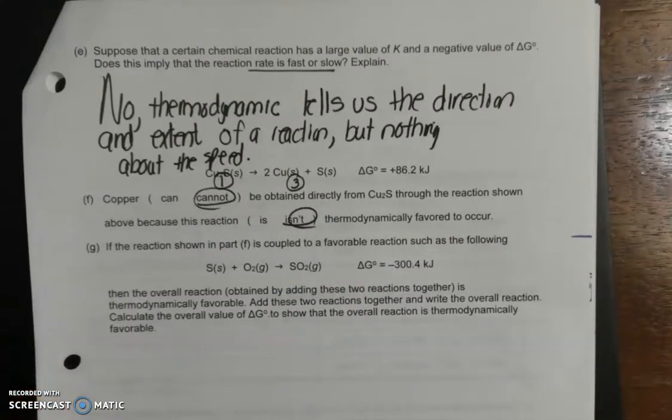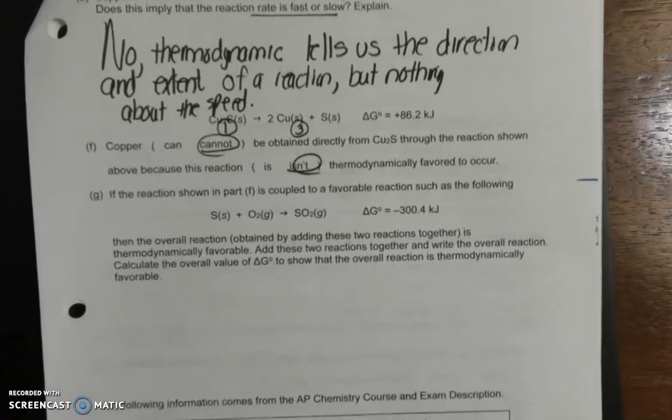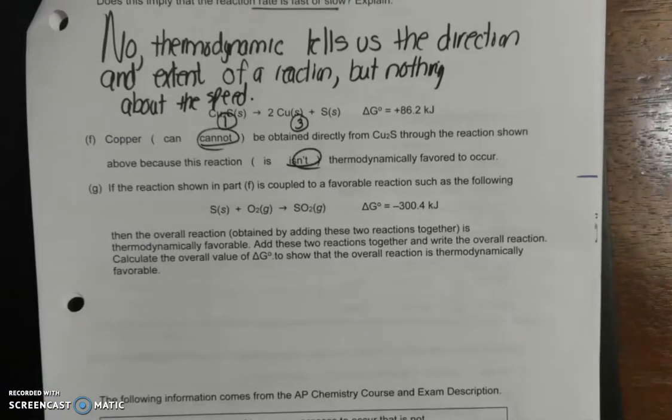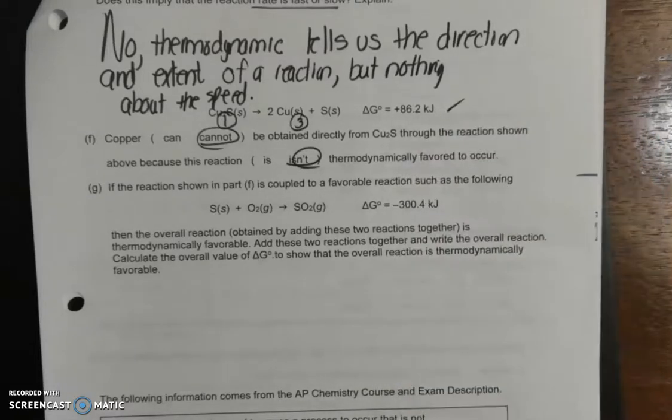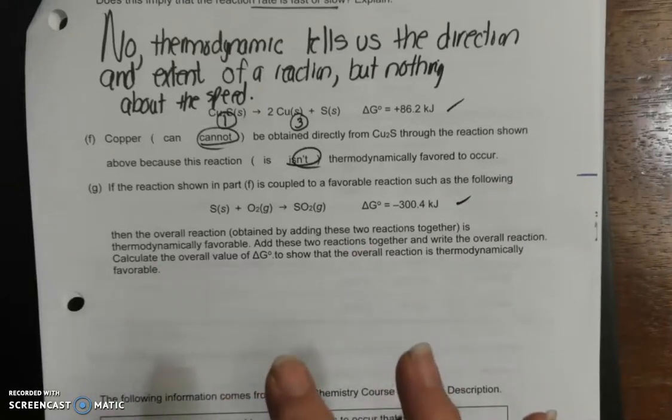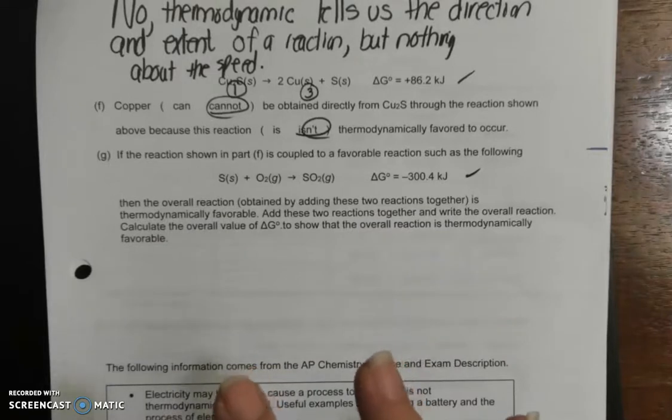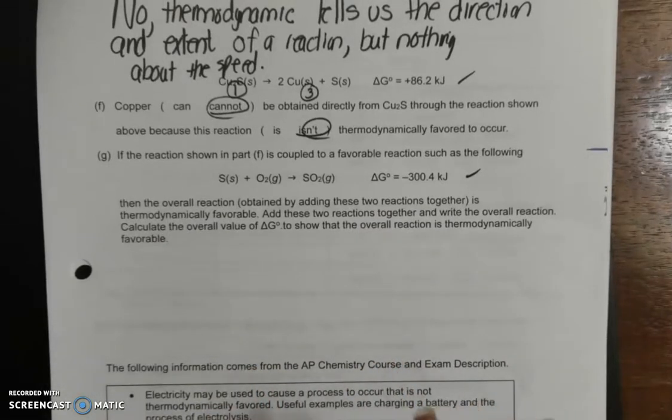Okay? But what if I do two reactions concurrently, or I couple them? Remember we looked at reactions like this when we talked about Hess's law. So this is sort of similar. This reaction is not thermodynamically favored. This reaction is. If I couple the reactions together, I add them, then maybe I can get the reaction to occur.